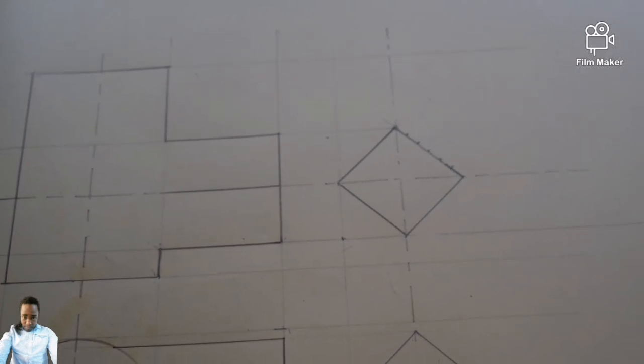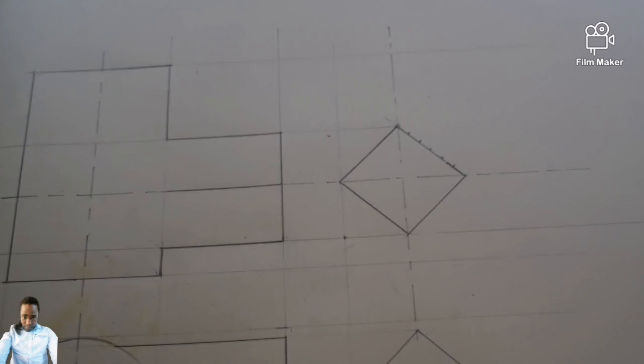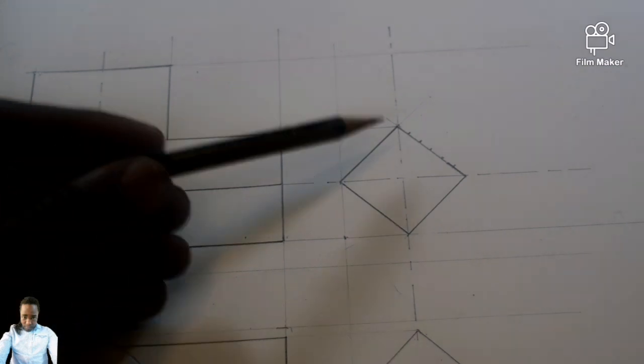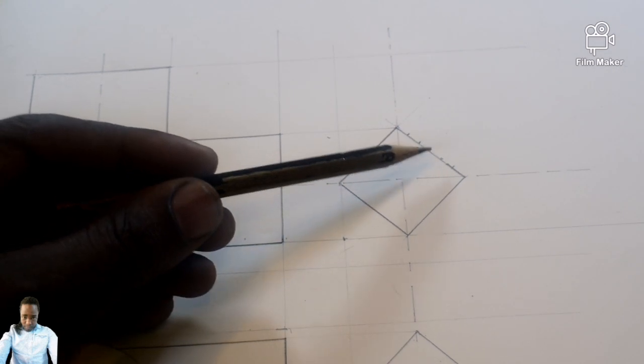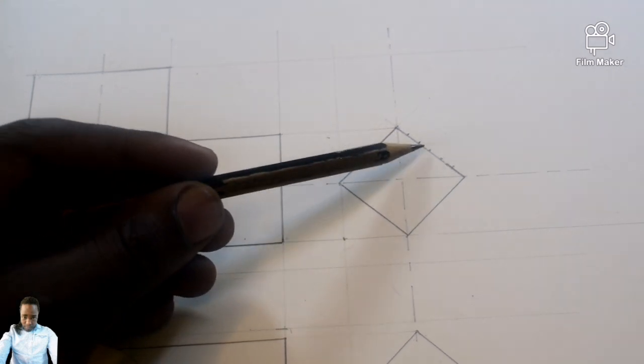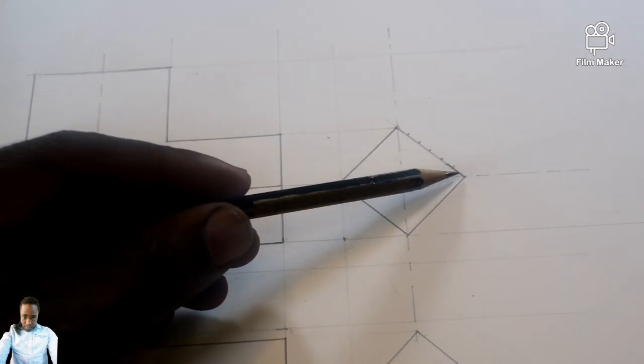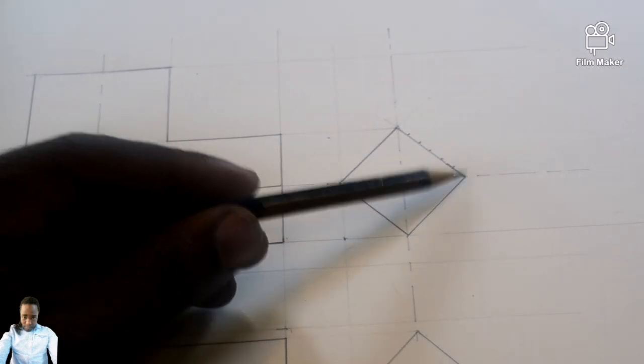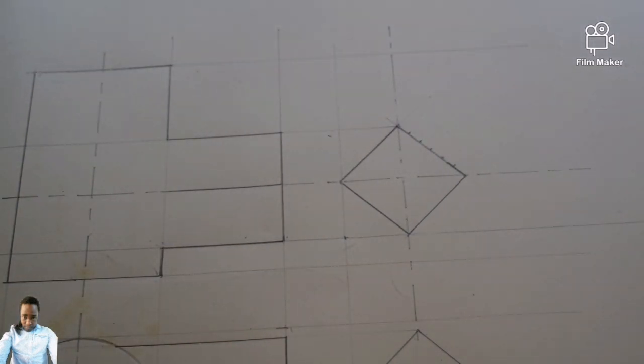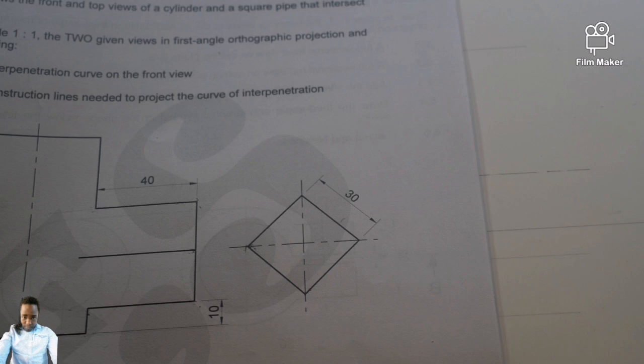We now want to get the curve of interpenetration. Check, how did I divide it? From here 5, 10, 15, 20, 25, 30, because from here till here is 30mm. We were given that right from the question, isn't it?